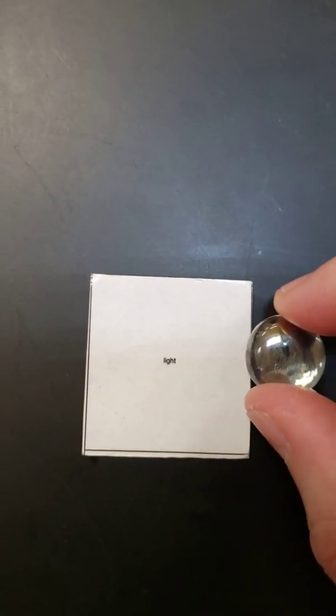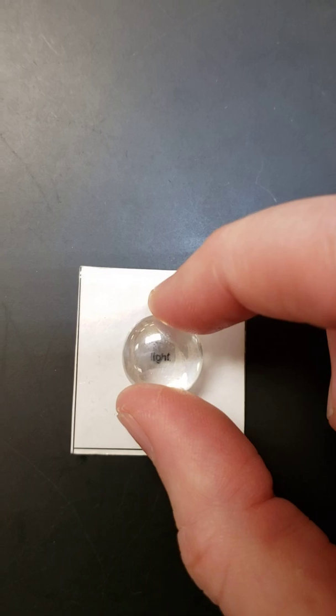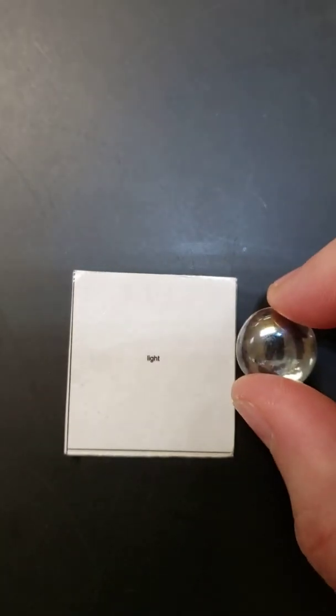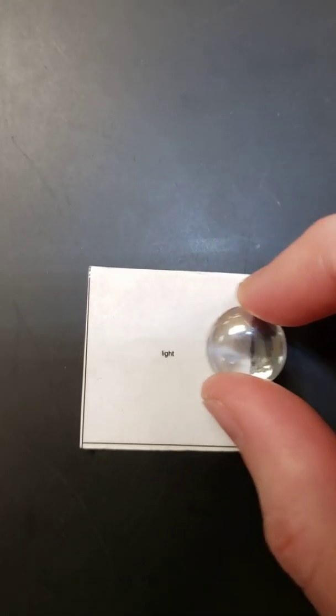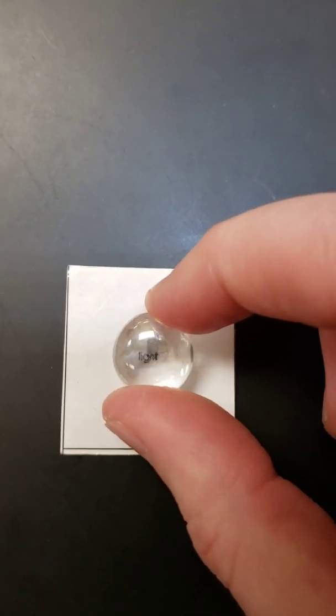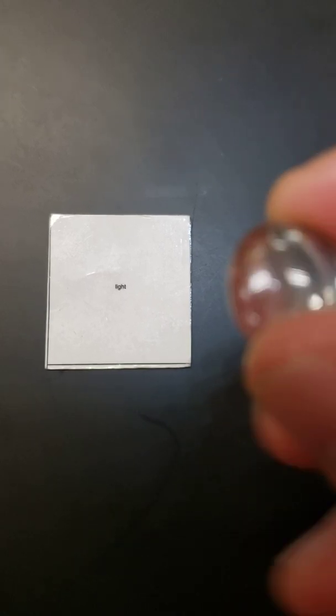Well, let's take it away. No, that word is still the same size, but for some reason this makes it look different. Hopefully you're seeing that it makes it look larger. And that was our aquarium or glass bead that we were using.